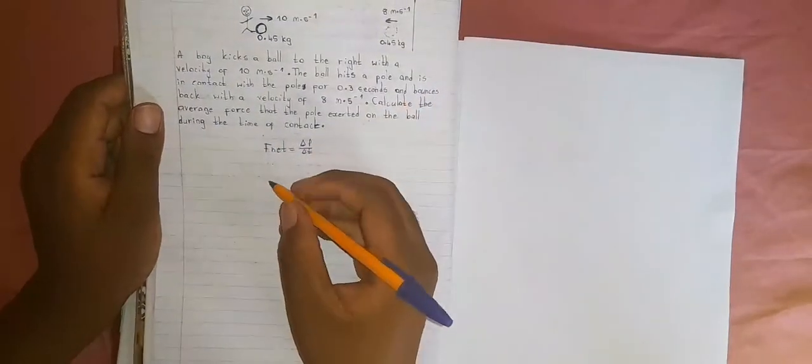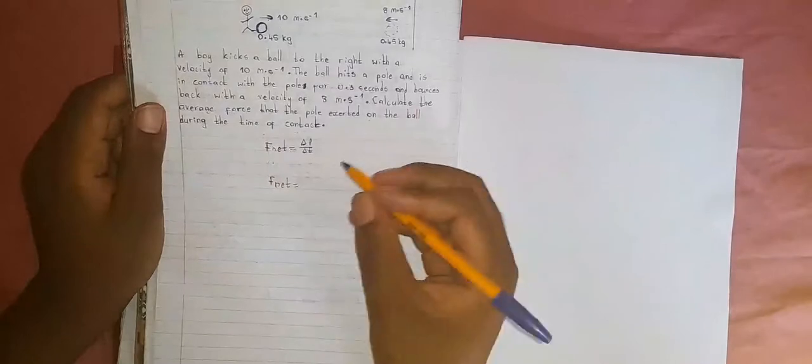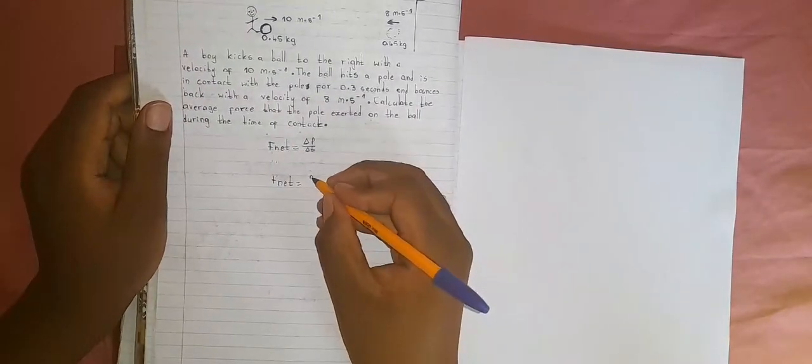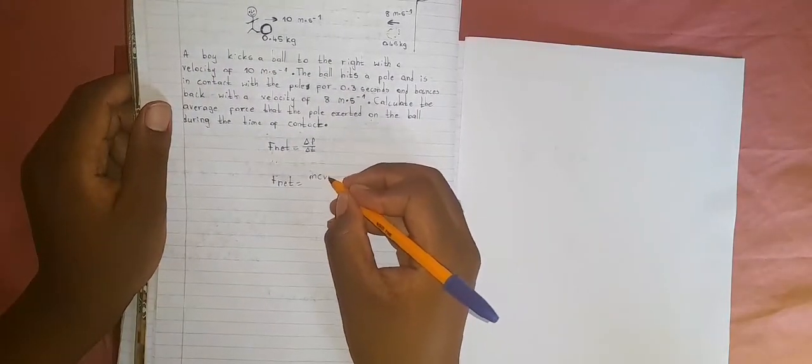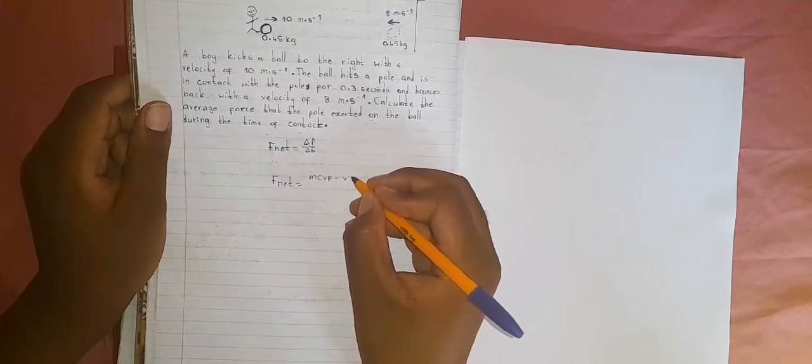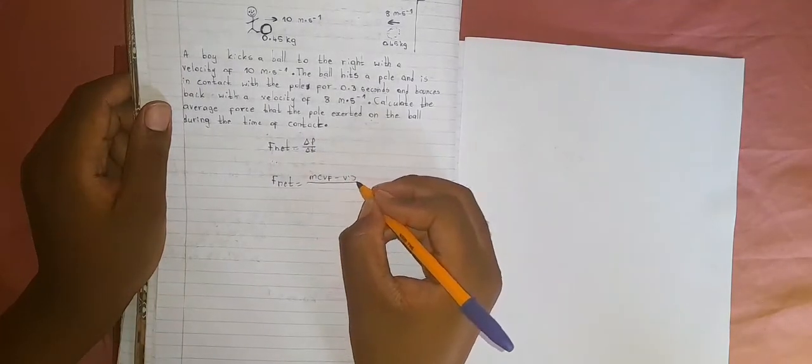You are given this formula in your formula sheet here. I will show you later. Let's substitute what we know. F net is equal to the mass times change in velocity, the mass times V final minus V initial, over the change in time.